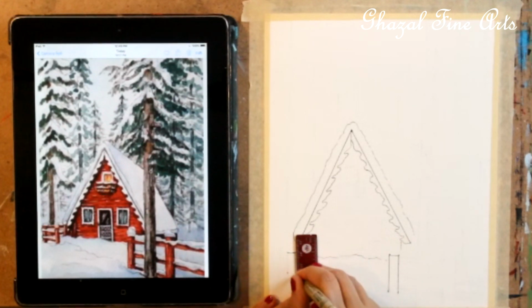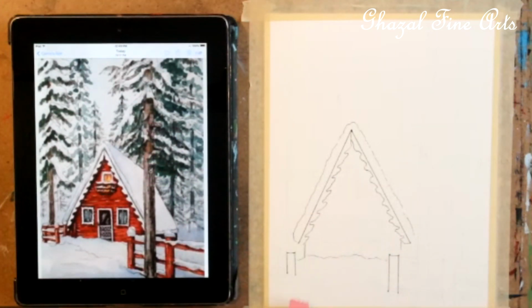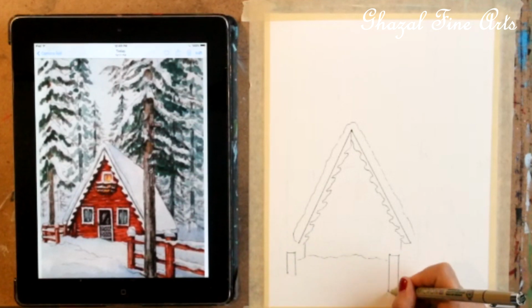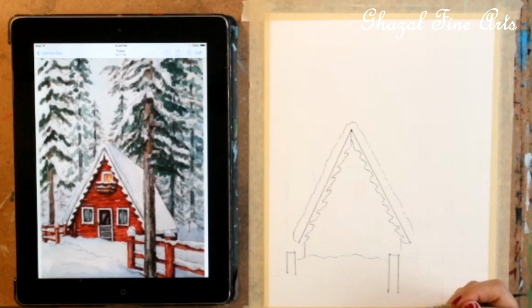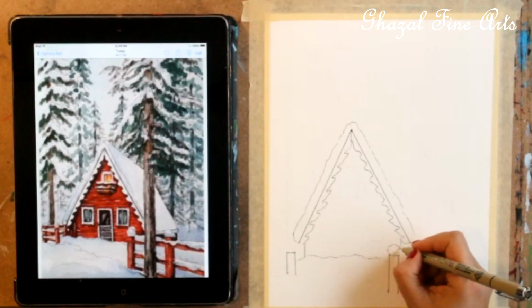The fence in the distance is a little bit shorter, but in front, longer. And then there is some snow on top. I draw the snow as well.